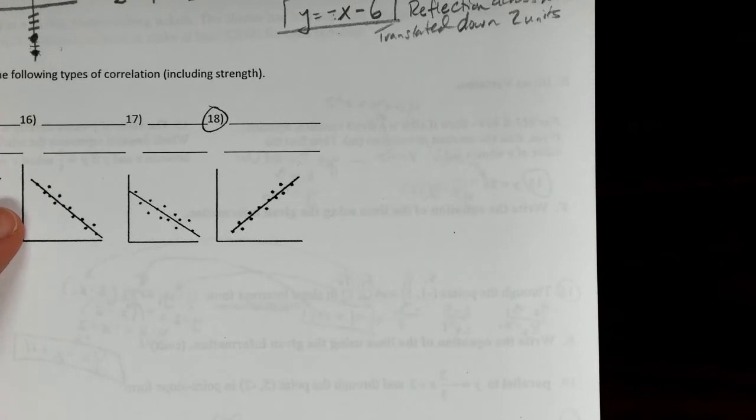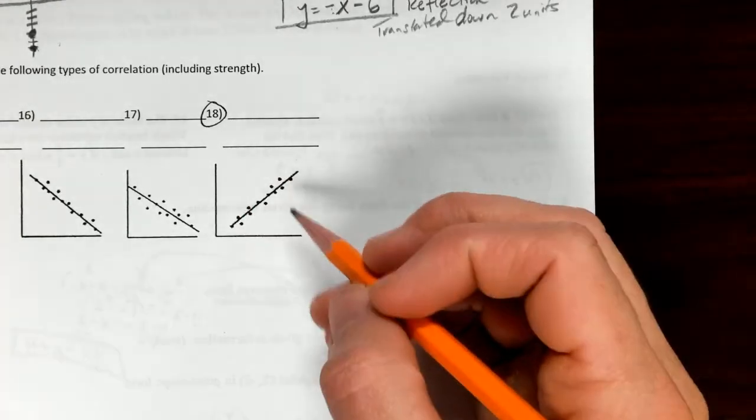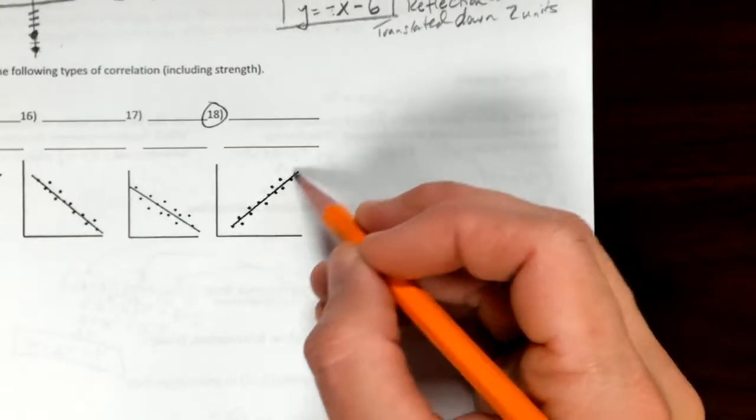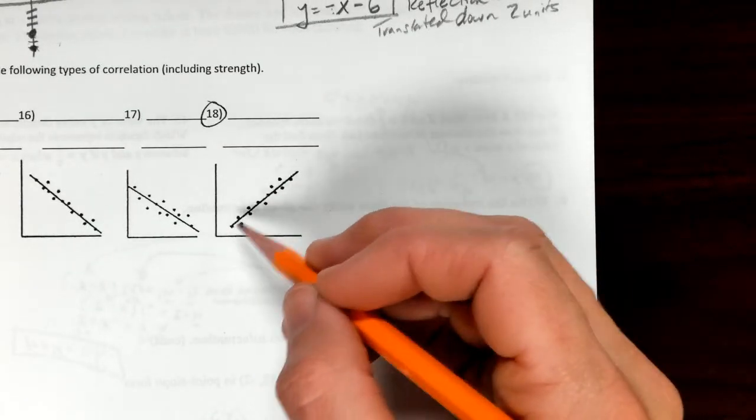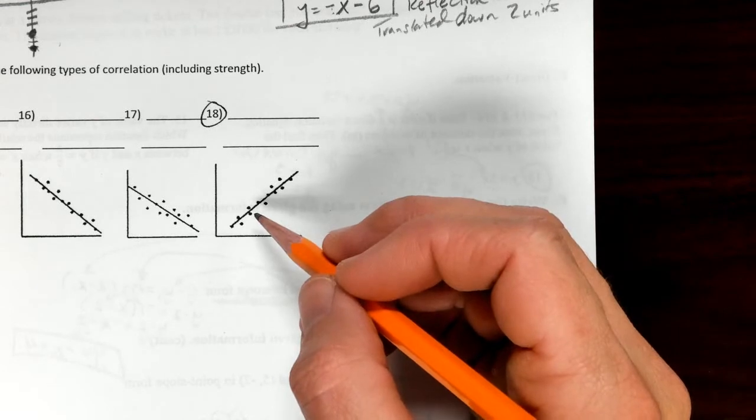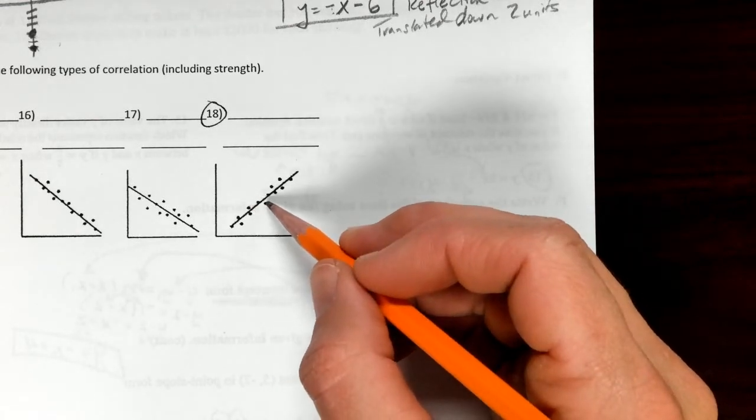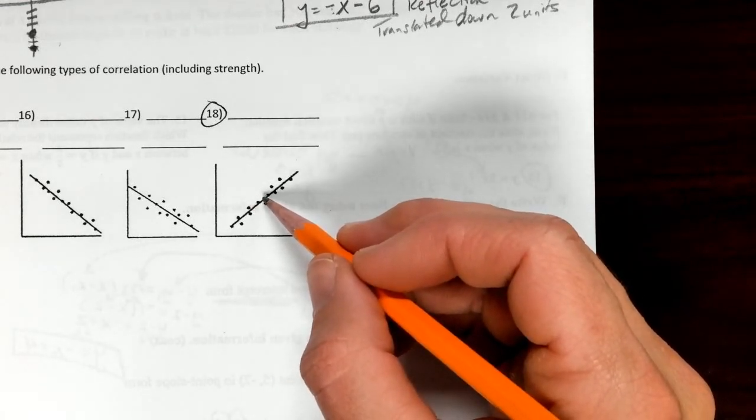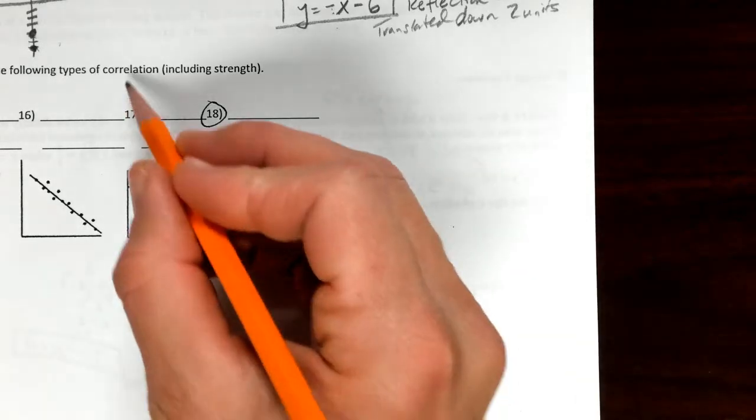All right, number 18. We're looking at scatter plots, lines of best fit, correlation coefficients. A scatter plot is a bunch of points. And between those points, we try to draw what we call a line of best fit, which is what this line is here. Depending on how close those points are to that line of best fit is my correlation.